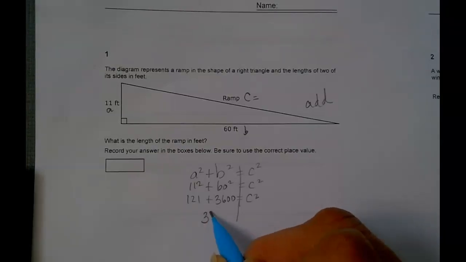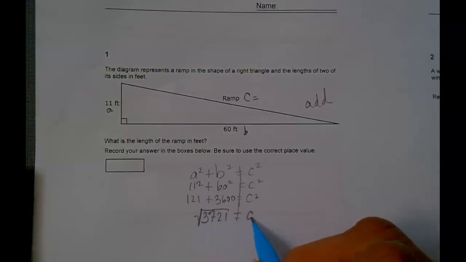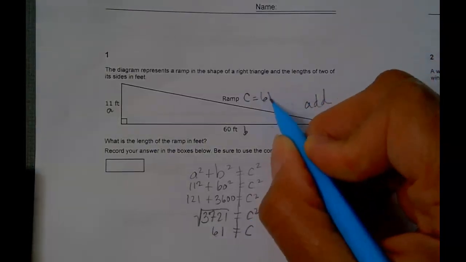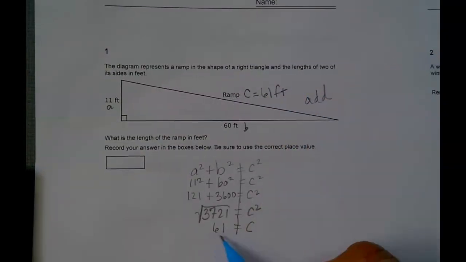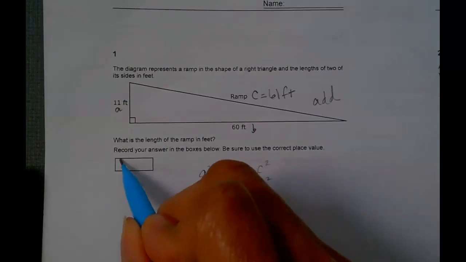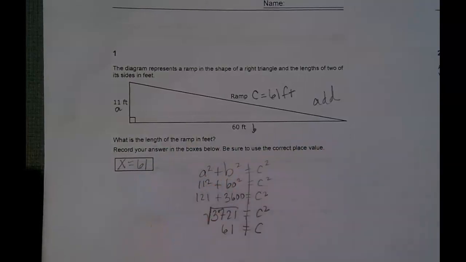That should be 3721 on my calculator. When I put this in the calculator, I come out with 61 feet for my hypotenuse. So for your test, your answer should have been x is equal to 61.